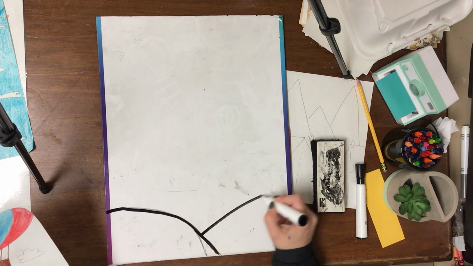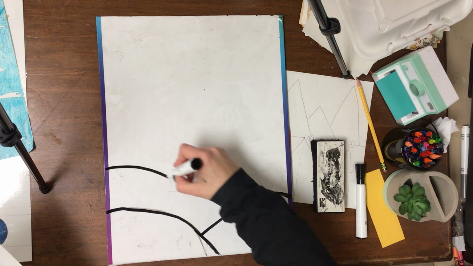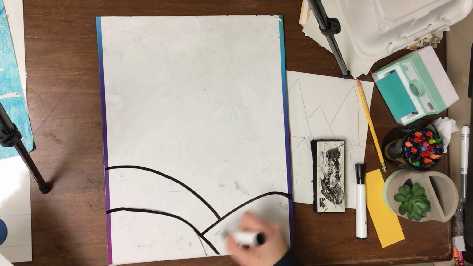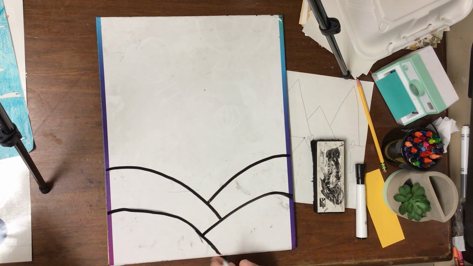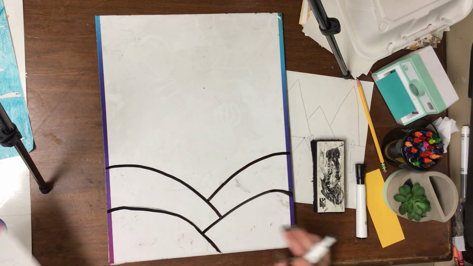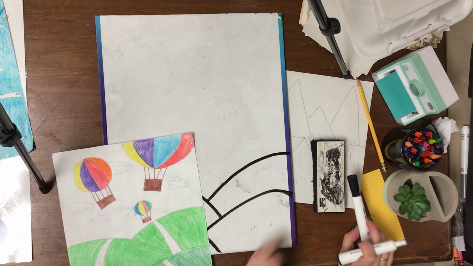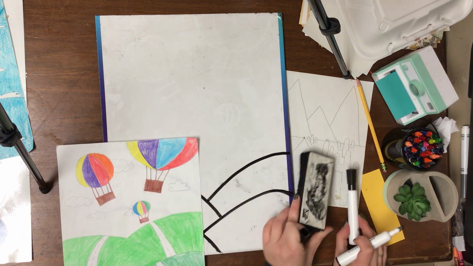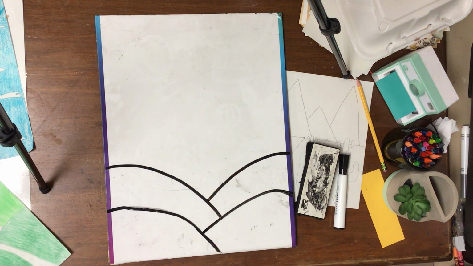Then I added another one right there. Then I added another one right there. So I went left, and now I'm gonna go right. Okay, so there's my hills moving back in space. They're overlapping each other. When one thing blocks our view of another thing, that's called overlapping, okay? So we got our hills overlapping. So that's one way that we can see space.